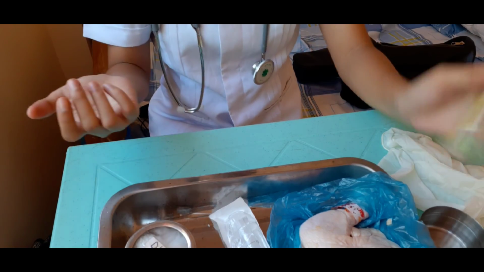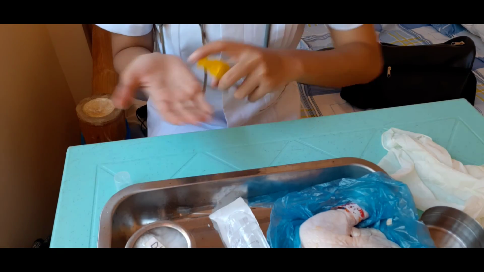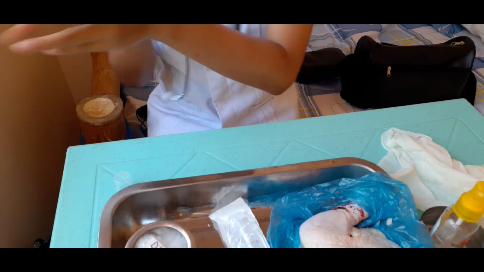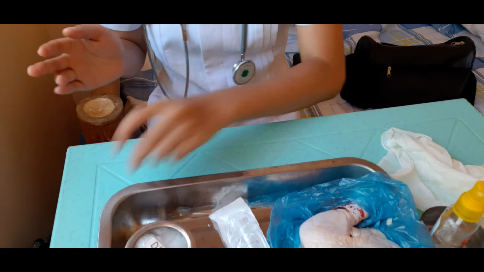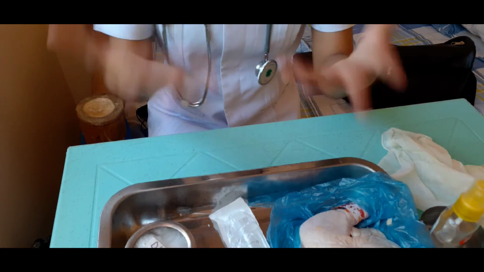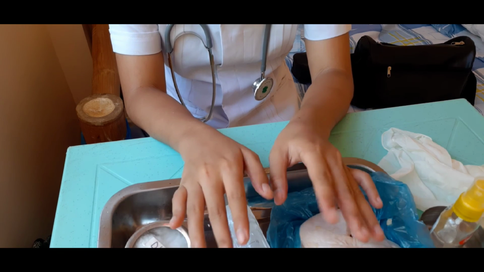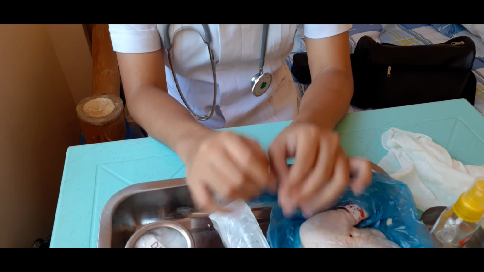And after that, I'm going to hand sanitize for infection control. So that's it for withdrawing and administering the ampules of our patient.